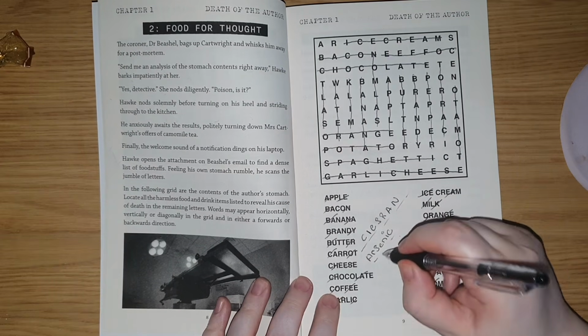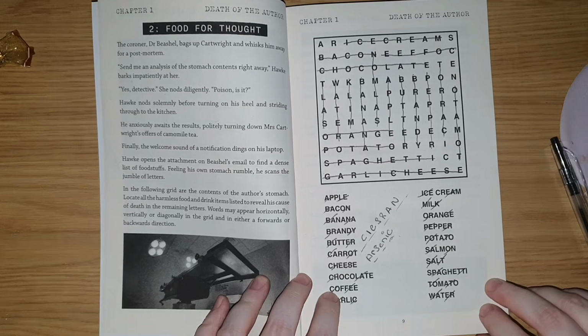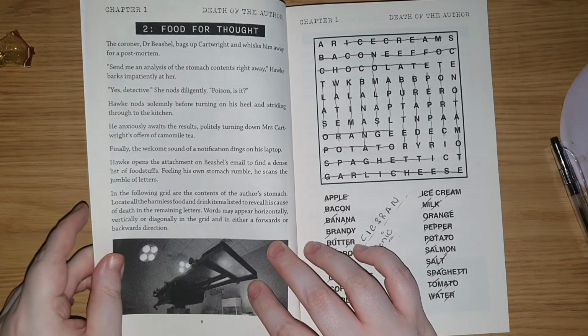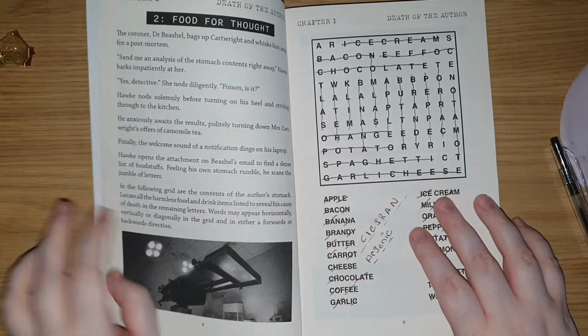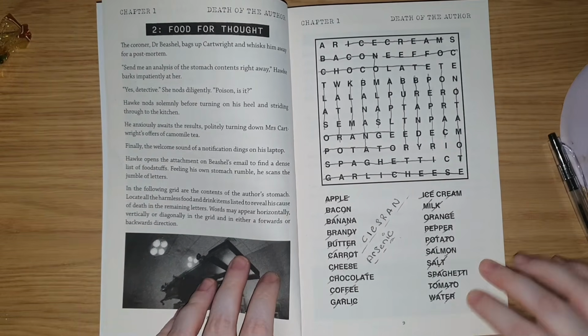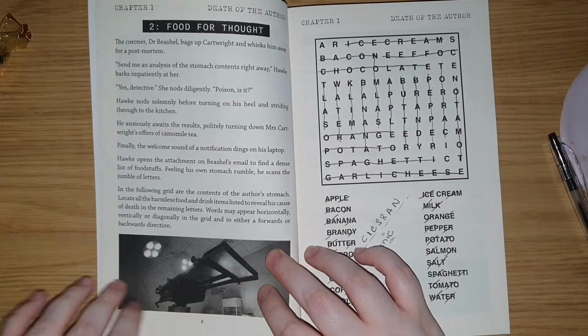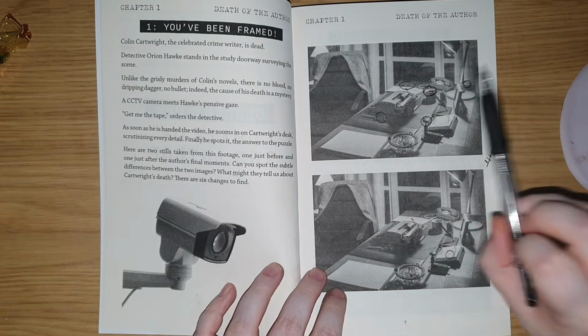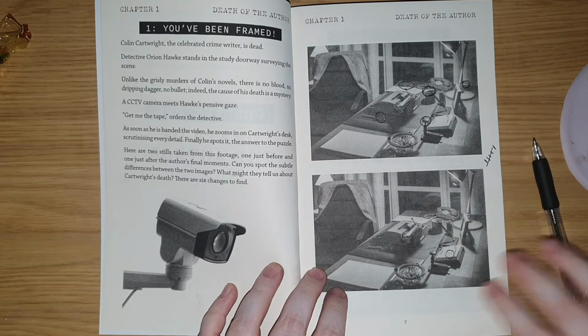That's definitely the right answer. He was poisoned with arsenic. So we know Cartwright was killed by arsenic, and the arsenic was probably in his drink.